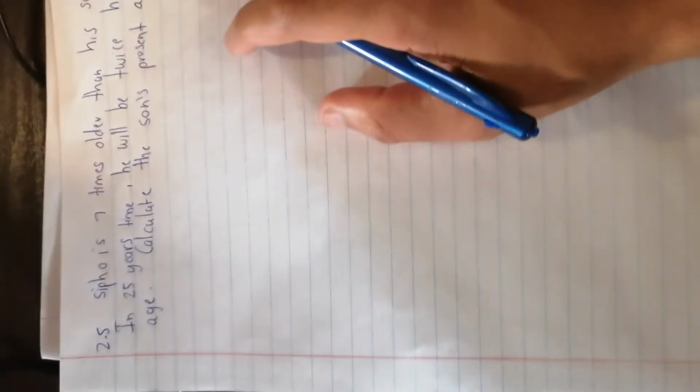Then we are asked to calculate the son's present age. Of course, I'll summarize this, it's a bit too long, but you get the gist of the question.